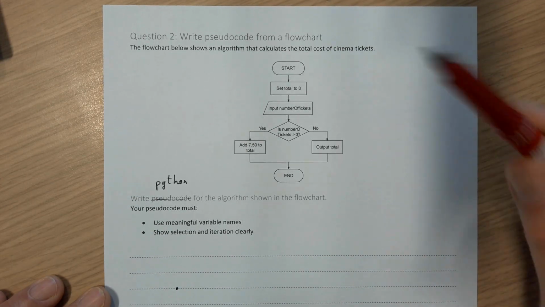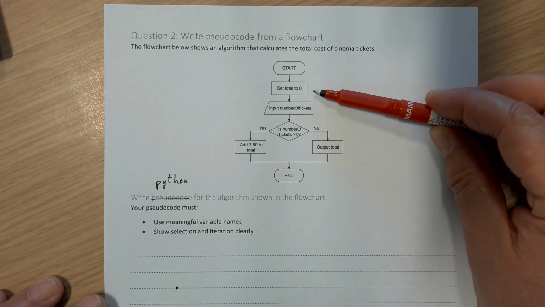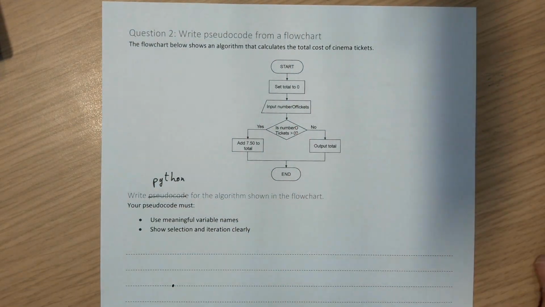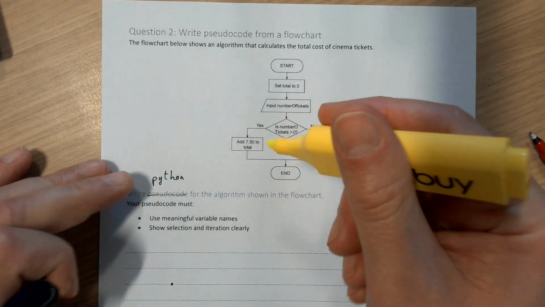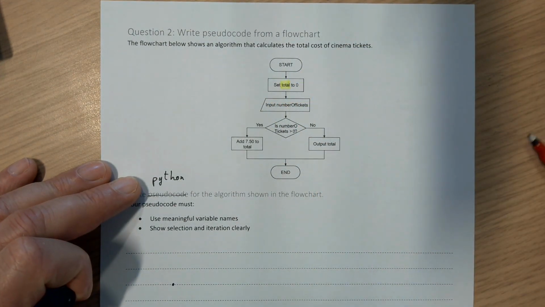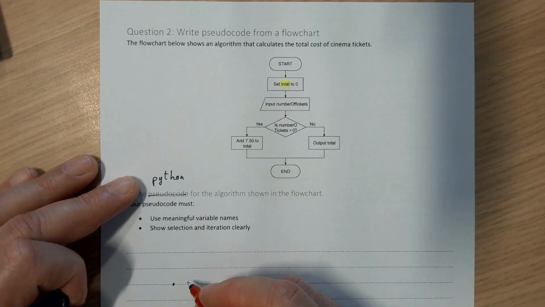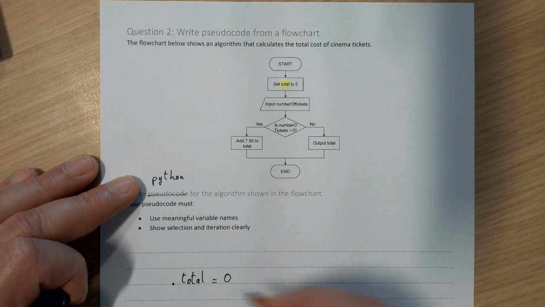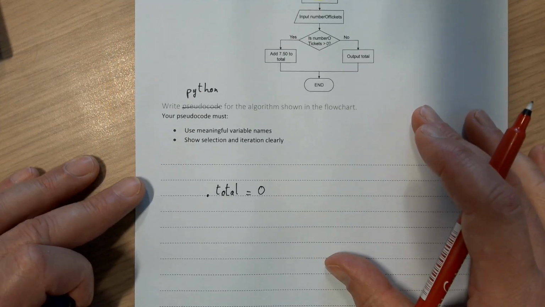Is there someone who can tell me what I need to do for my first instruction, my first block in the flowchart? To set total to 0, it gives us a name that I can reuse in my code. So total is going to be a variable. I'm going to store the value 0 inside my total variable.